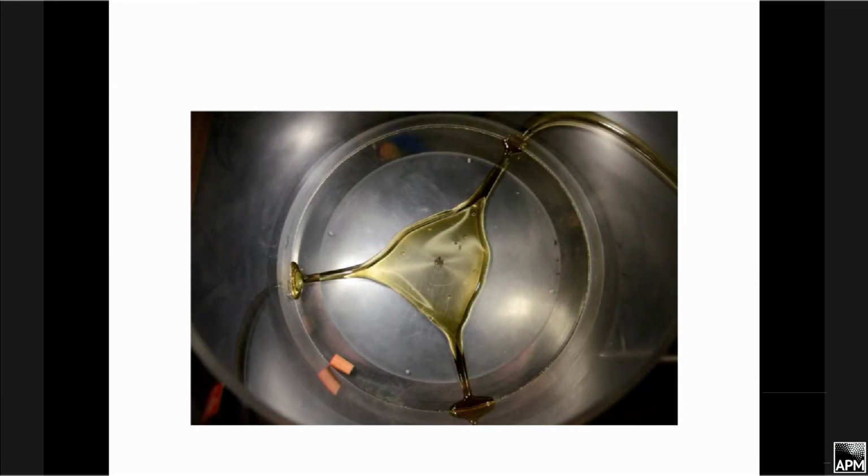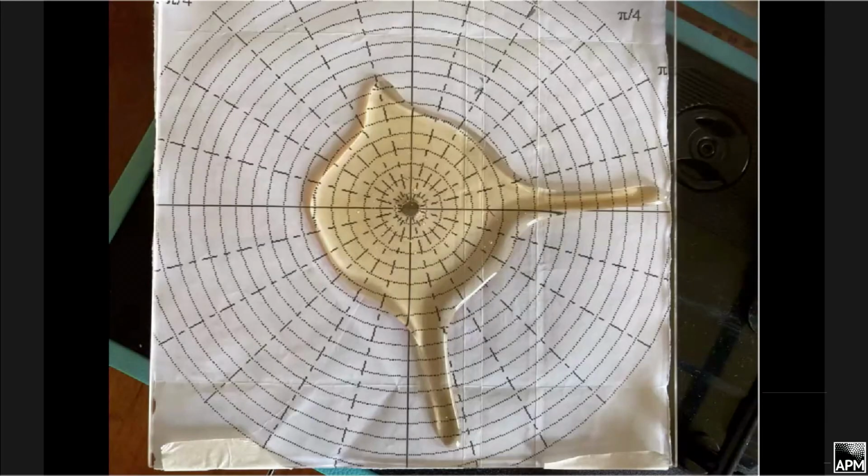There's no doubt about it. Here's another example, rotating on the turntable, where there's 2 really significant fingers coming out and one that's just going a little bit. So there's some interesting work to be done here.